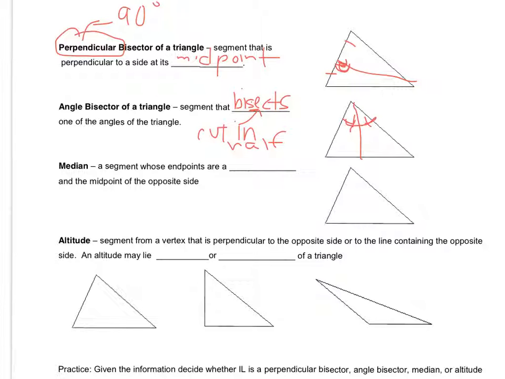For median, a median now only gives us information about sides. It is a segment that goes from a vertex to a midpoint of an opposite side. So again, it only tells us information about the sides. If we have a median, we know that it cuts a side into 2 equal pieces.